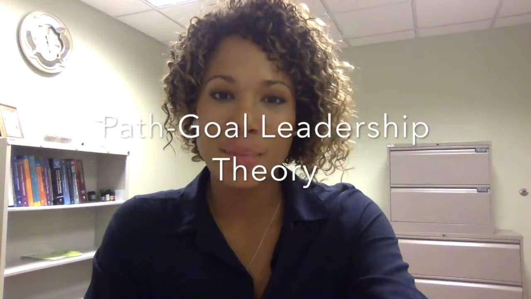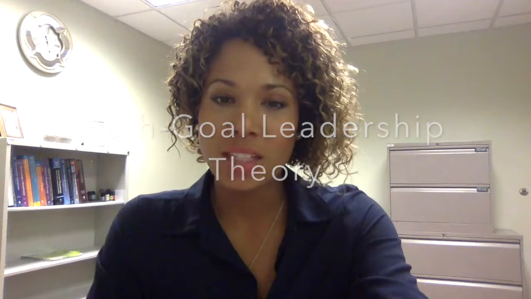Our next theory is the path goal leadership theory. And this theory is used to choose leadership style appropriate to the situation in order to maximize performance and job satisfaction. If you think back to our earlier readings, you might remember the motivation theories of goal setting and expectancy theory. It's based on those motivation theories.